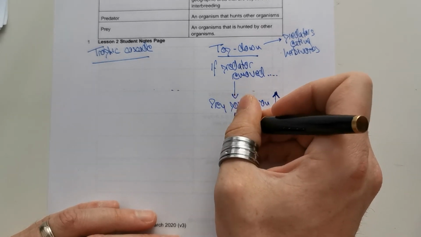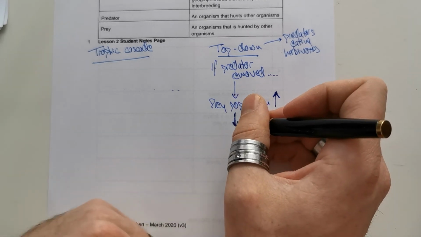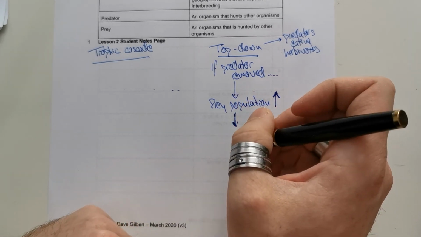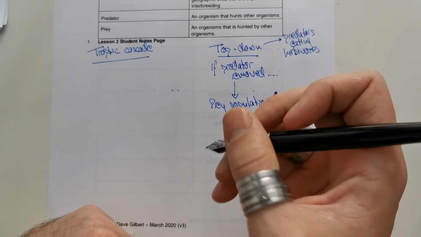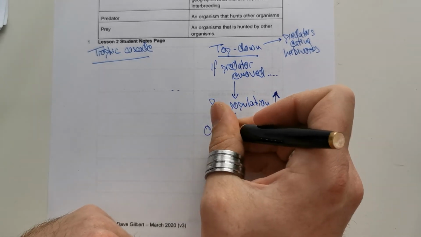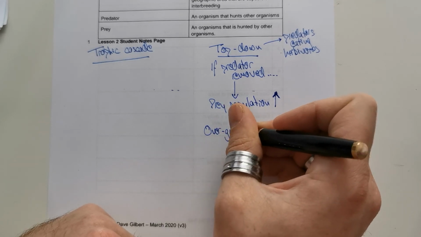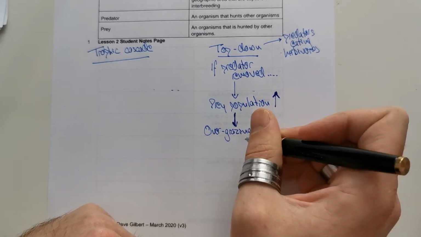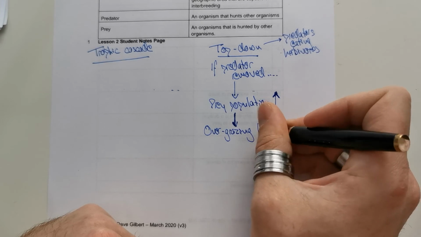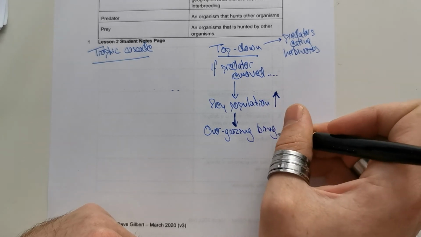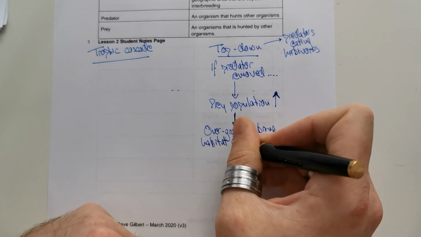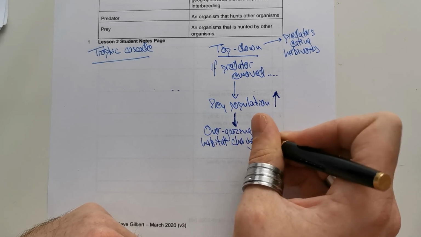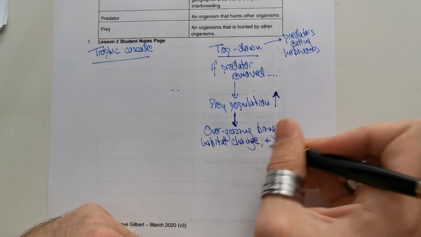Now, why might that affect an ecosystem? If you had a prey population that increased because it wasn't getting eaten, you might have it causing overgrazing, overeating of plants, which in itself can bring habitat change and can affect biodiversity.